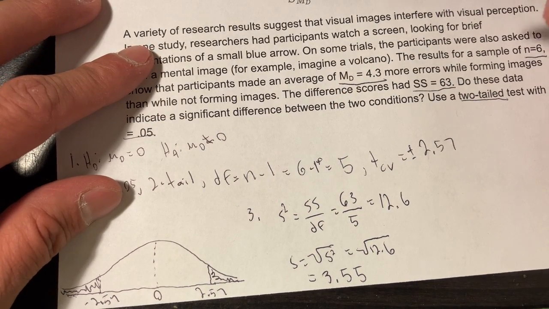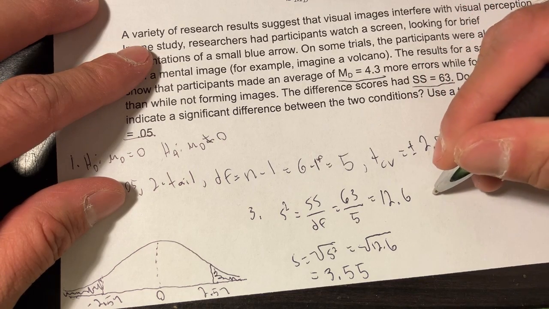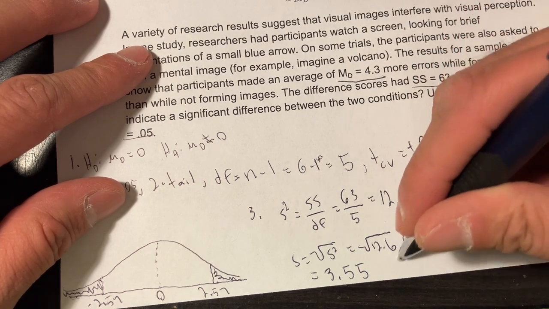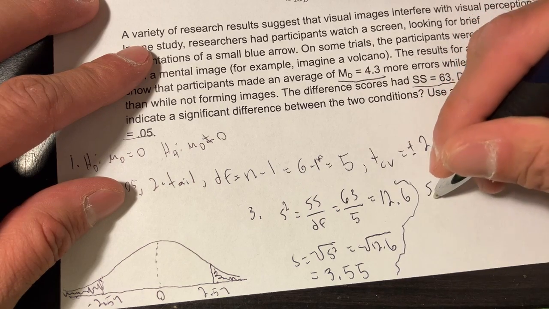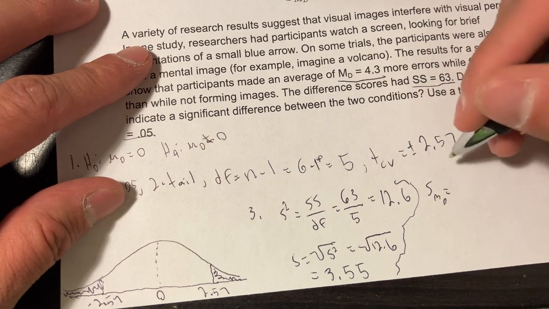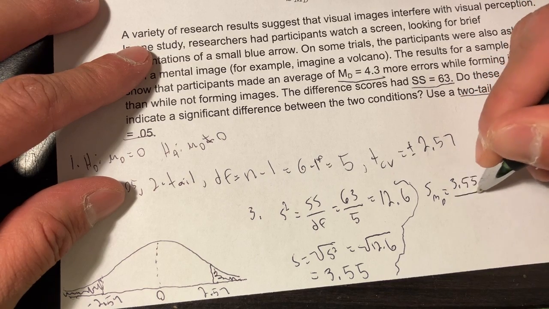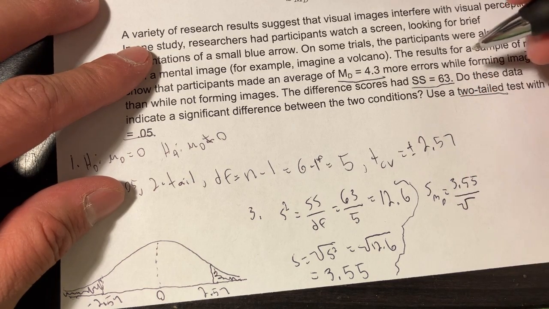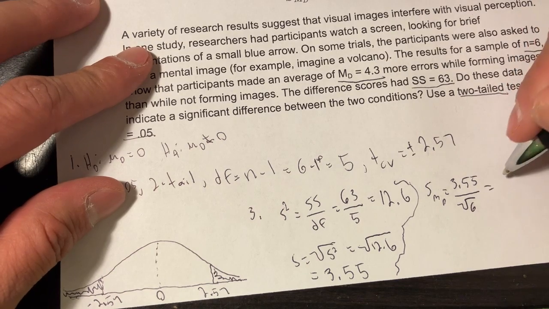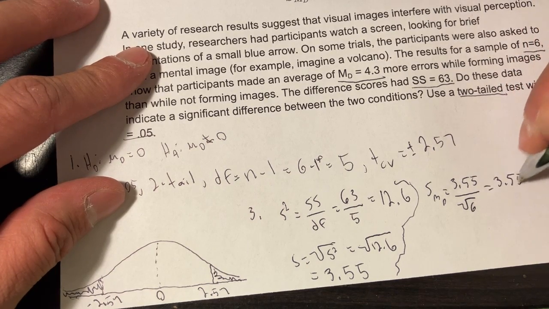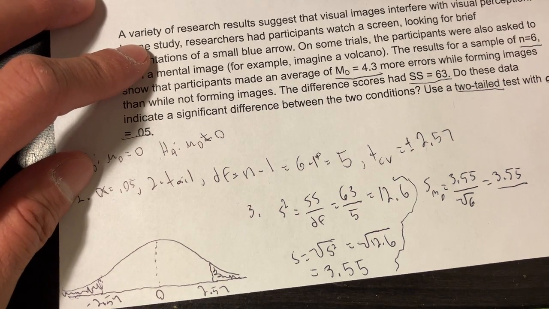Now we can actually calculate the standard error. So let's do that right here. Let me draw a little line here to separate this. And we're going to do standard error. Standard deviation is 3.55 over the square root of the sample size, which was 6. So we have 3.55 over 2.4494.